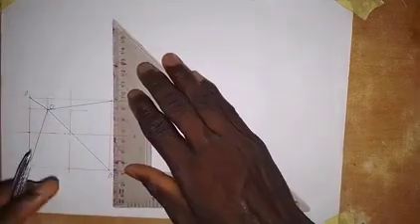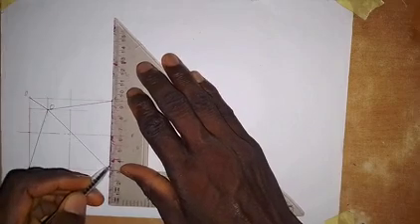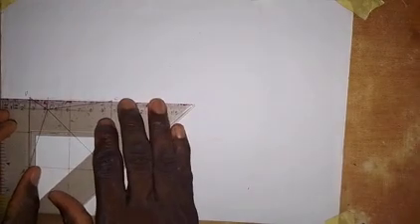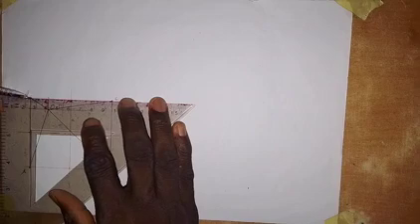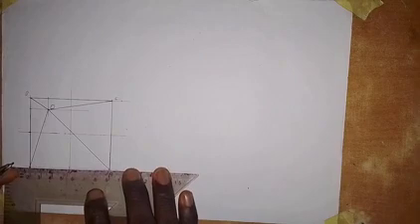Alright, so then I'm going to make them thick lines. This line also I will make a thick line. Also the horizontal side of the line, I make it a thick line. I'll also make this a thick line.